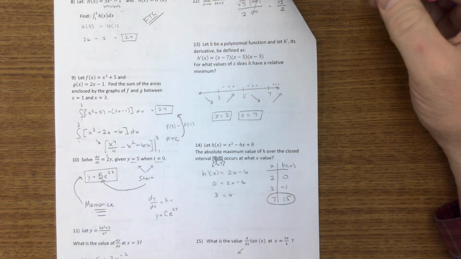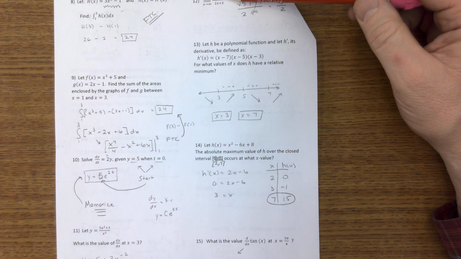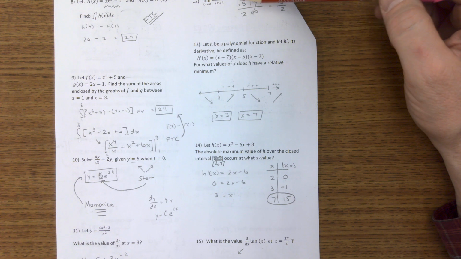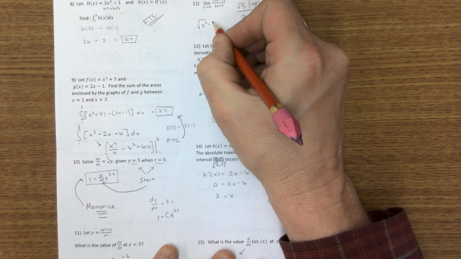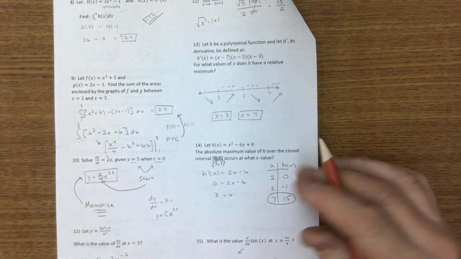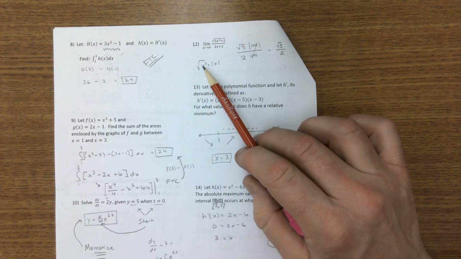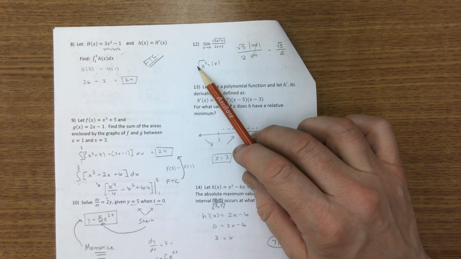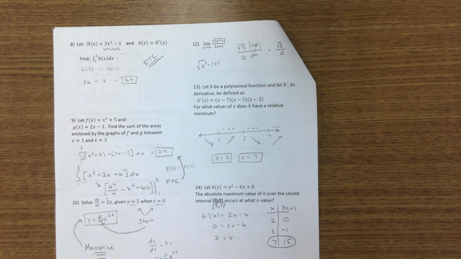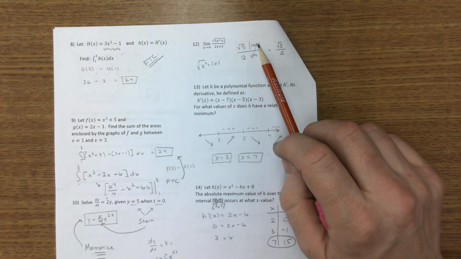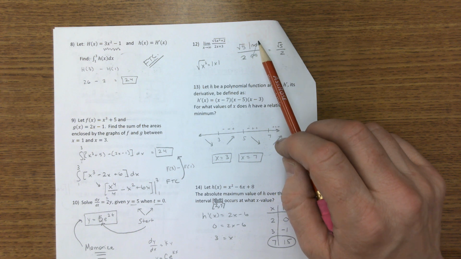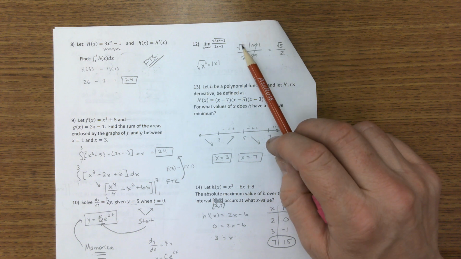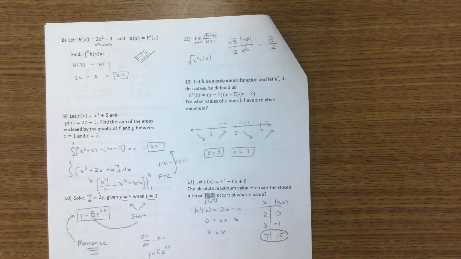Number 12, I could take this right here, and the square root of 5 is the square root of 5, and the square root of x squared is the absolute value of x. If you square something and then take the absolute value of it, it equals the absolute value of x. So that's the absolute value right there, because that's going to turn that infinity positive. Those will divide out, and you'll have root 5 over 2.